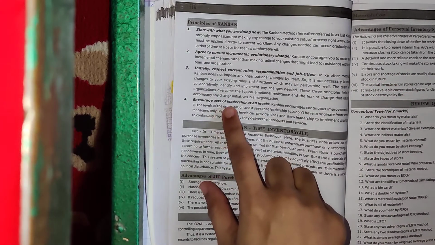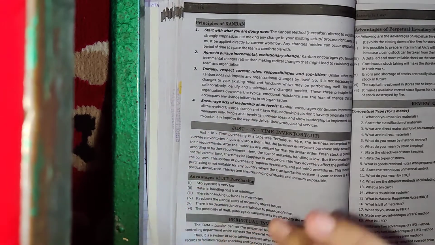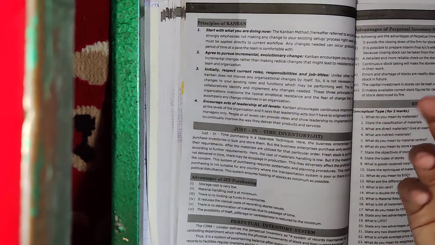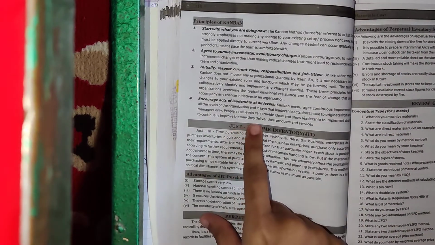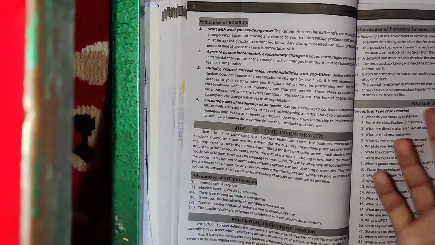Okay, next is encourage acts of leadership at all levels. Now, leadership should not only originate from one particular level, that is managers only. It could originate from anywhere based on the delivery, that is from delivery of the product, services. Anyone could be a leader based on the kind of work they are performing.